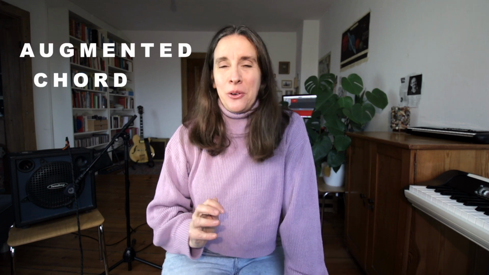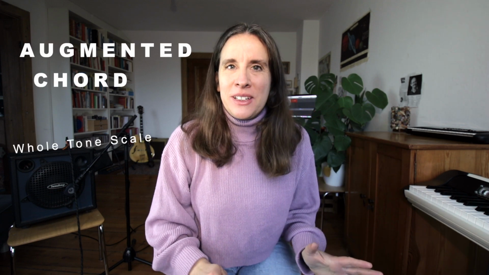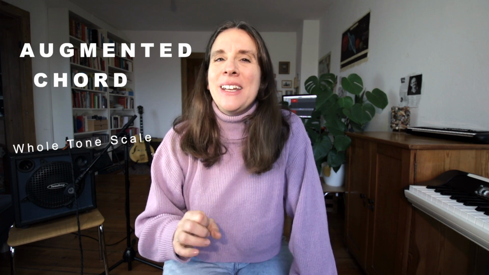Guitar player from Berlin, and today I want to talk about the augmented chord and also the whole tone scale because they're closely intertwined. And the chord itself is so cool because it has many applications and it can sort of lead you out of the castle of playing the same chords over and over again. So let's get right into it.